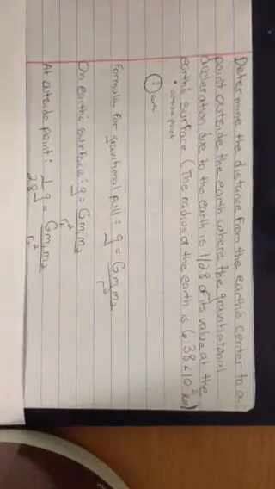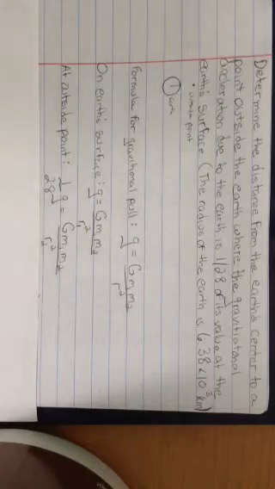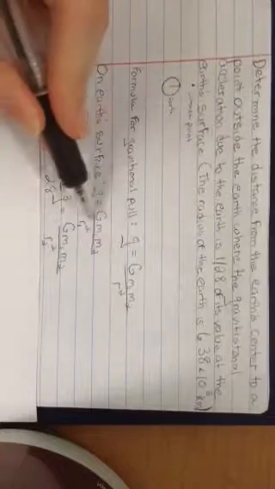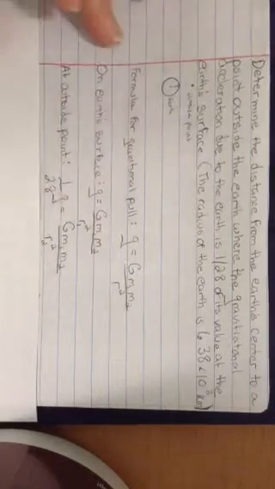And they tell us at an outside point that the gravity is 1/28 of g. So here is the formula for the outside point. The only thing that differs in this formula from the first formula is that the radius is different. This is R2, this is R1. R1 is the Earth, R2 is the distance outside. So what you need for this problem is the radius for each.